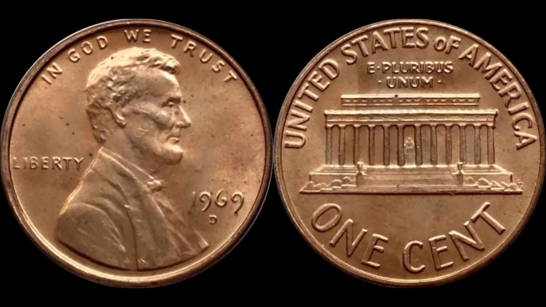Welcome back. Today we're going to talk about a relatively common error that not a lot of people know about, and there are a few people trying to spark a movement around the floating roof Lincoln cent. To give you an idea of what the floating roof is, first of all, the date range where these are most commonly found is from 69 to 71. Of course, they could show up on any date.